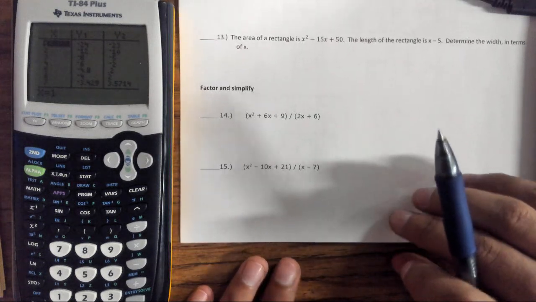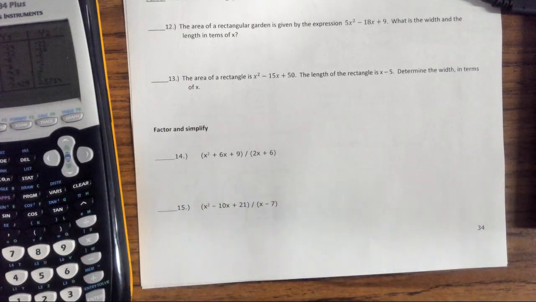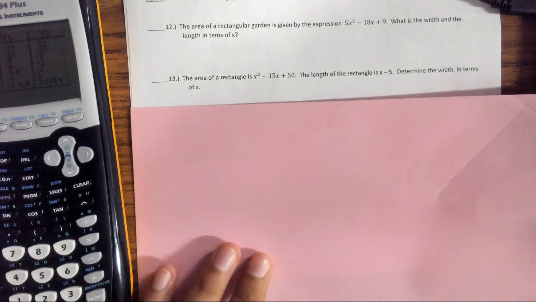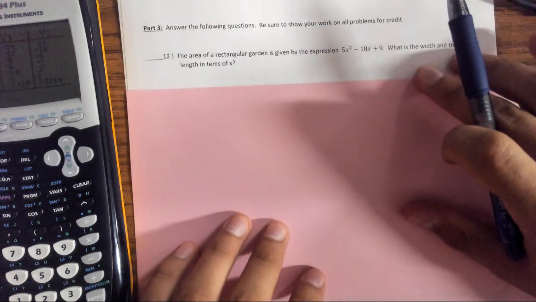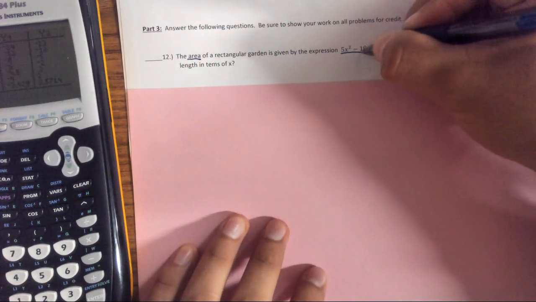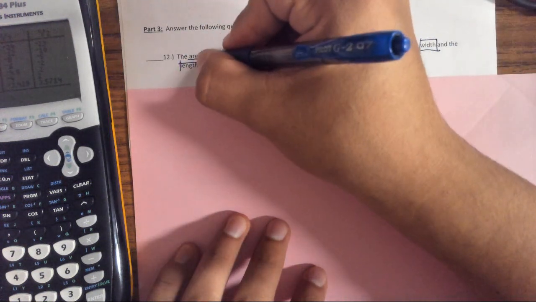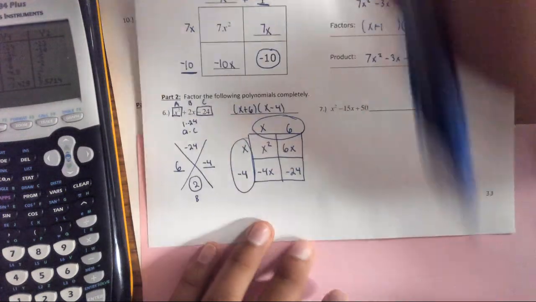Okay, so for number 12, it tells you the area of a rectangular garden is given by the expression 5x squared minus 18x plus 9. And then they say, what is the width and what is the length in terms of x? What this is really saying is that your area is this. They're asking you what is the width and what is the length in terms of x. Whenever they ask something like that, basically they want you to go back and give them the factors.